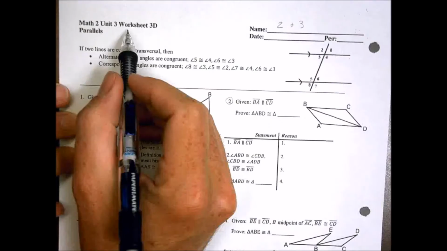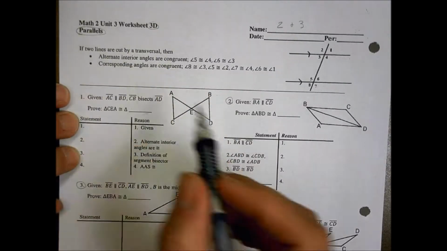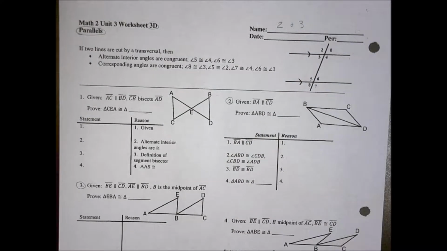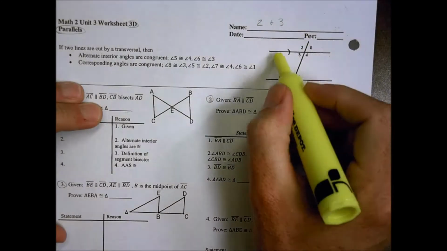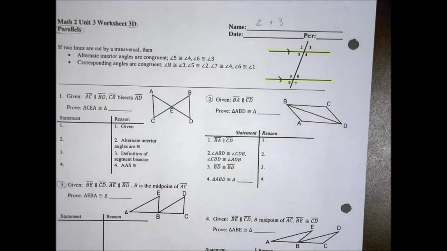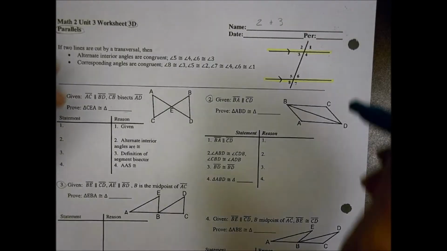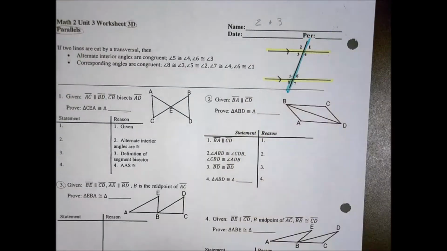Hey, this is Math 2, Unit 3, Worksheet 3D, talking about parallels. And so you're looking today at what happens when you have some parallel lines that are cut by a transversal. And so what that looks like is if I have two parallel lines there, and I have a transversal, that means there's a line that cuts through the two parallel lines.